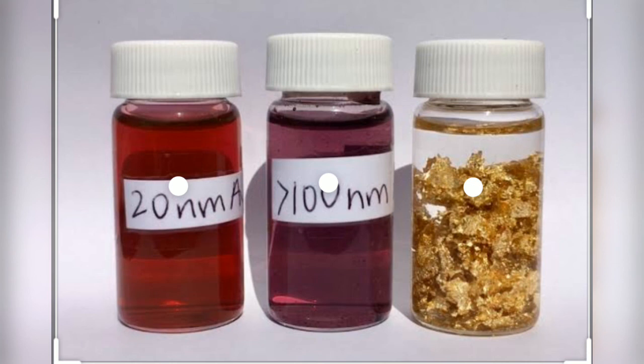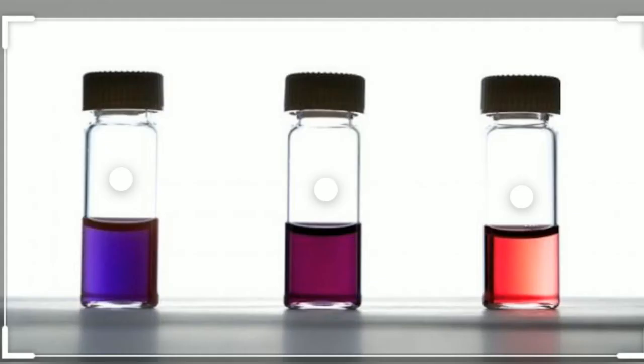There are other important properties also, but we will be discussing those in our next video. For example, we are going to talk about Brownian motion, electrophoresis, and coagulation. These are the properties remaining which we are going to do in our next video. So in this video we have described the three properties: colligative properties, Tyndall effect and color.